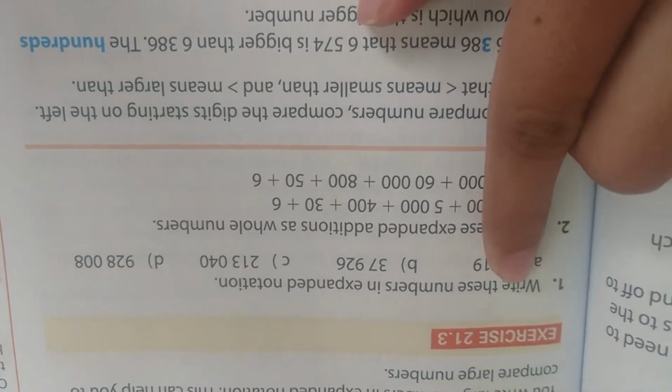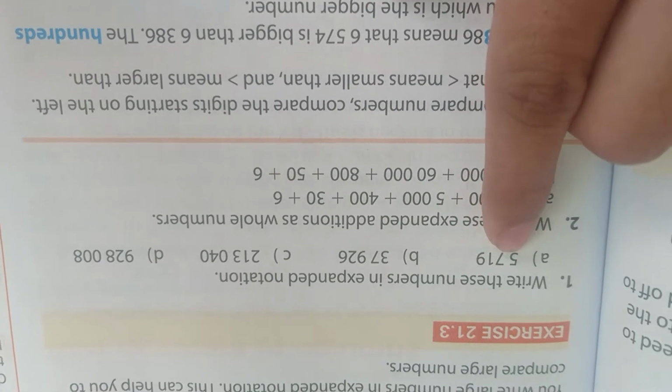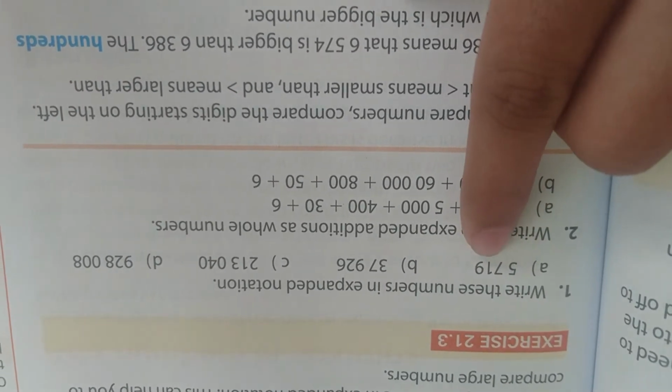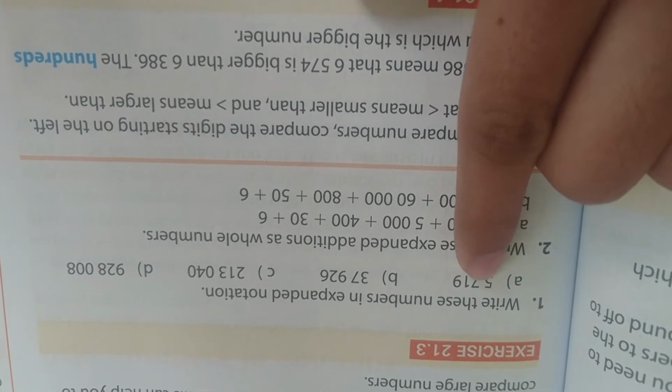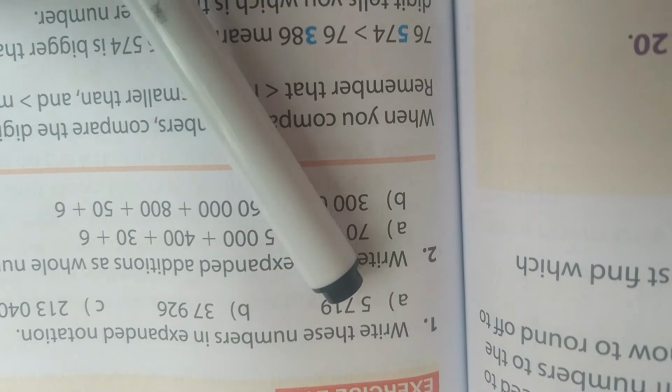Right. Then, the next section we are going to be looking at is expanding and comparing whole numbers. When we write a number in expanded form, let's look at this first question here. For example, we have 5,719. If we are going to write this in its expanded notation, we are going to say 5,000 plus 700 plus 10 plus 9. Can you see that? We are just breaking up the number.